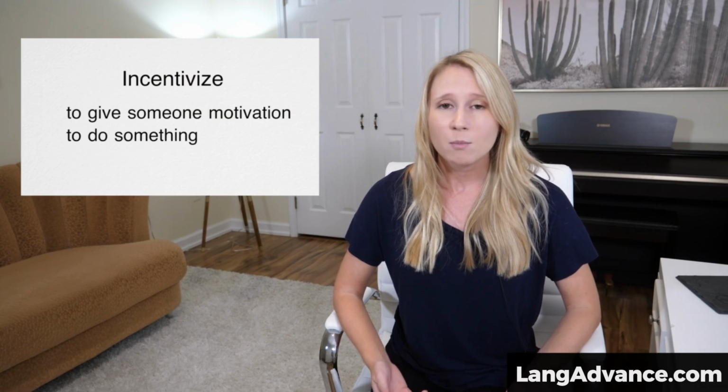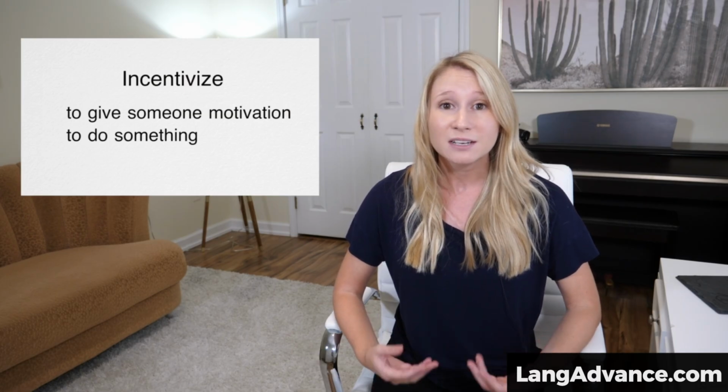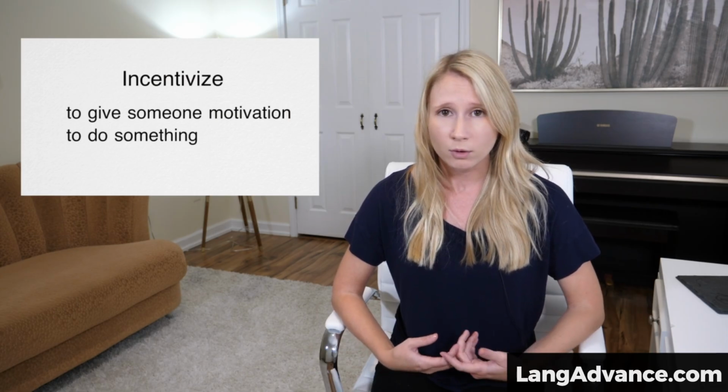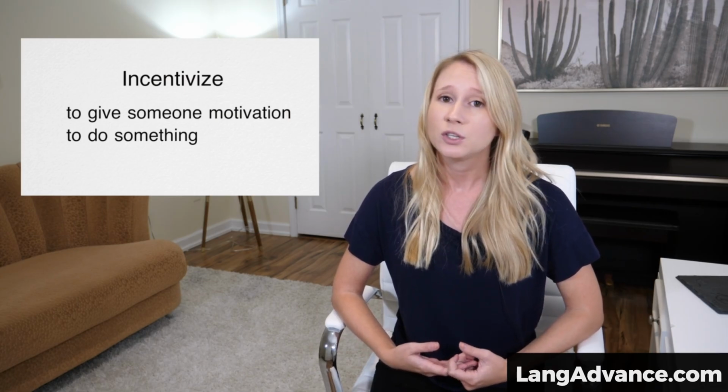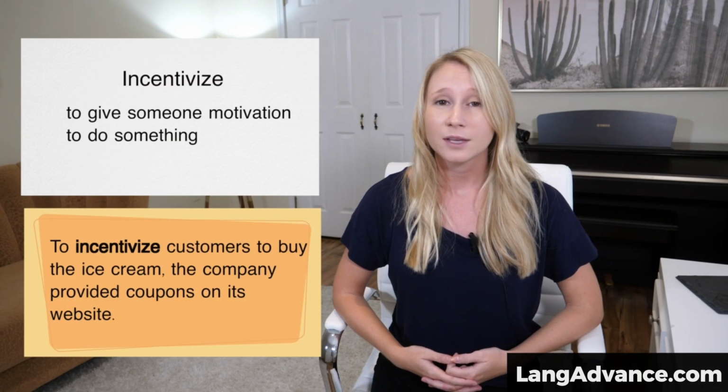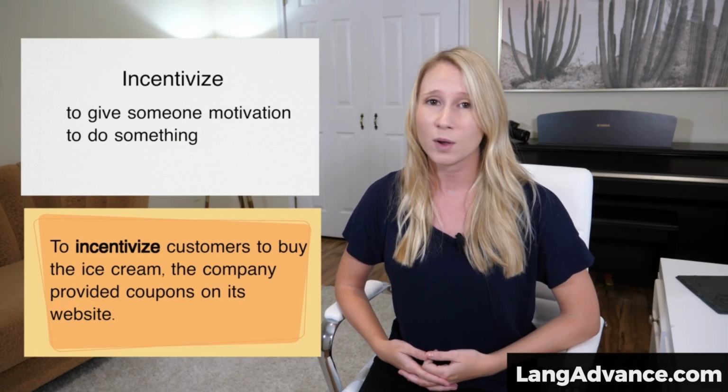For example, say a boss or employer wants to incentivize his employees. He might give them a raise or a bonus. Let's see how we would use the word incentivize in a sentence. To incentivize customers to buy the ice cream, the company provided coupons on its website.